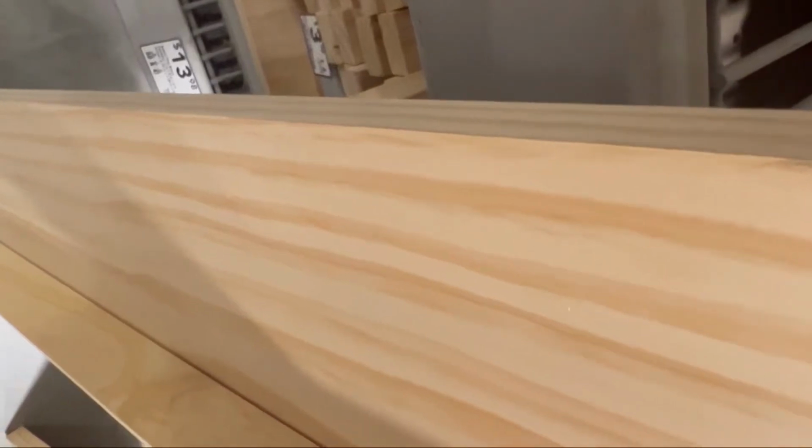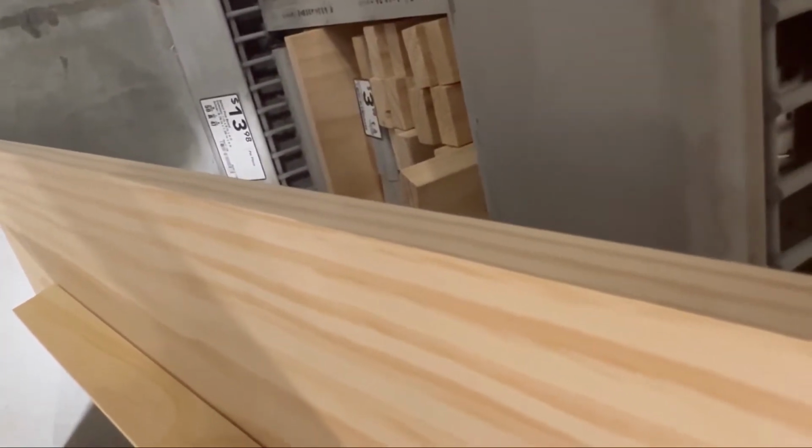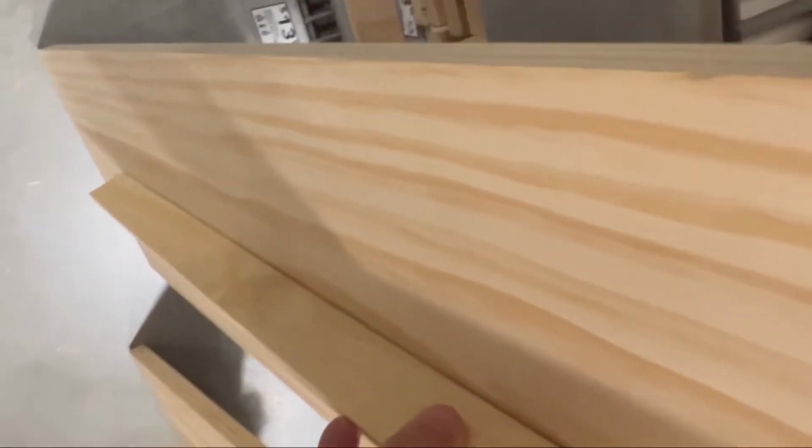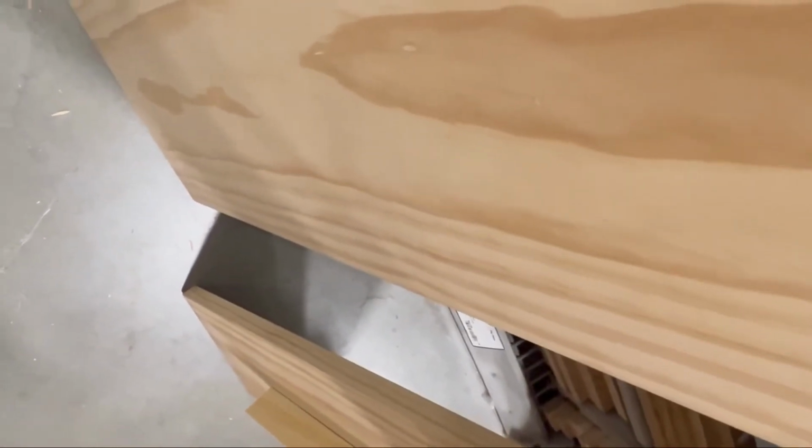Now also you want to check lengthwise too. Check for any waves. And this board here, nice big dip in the center. So yeah, this would not be a quality board that I would get. So we're going to go with the other board. So let's pick that one.